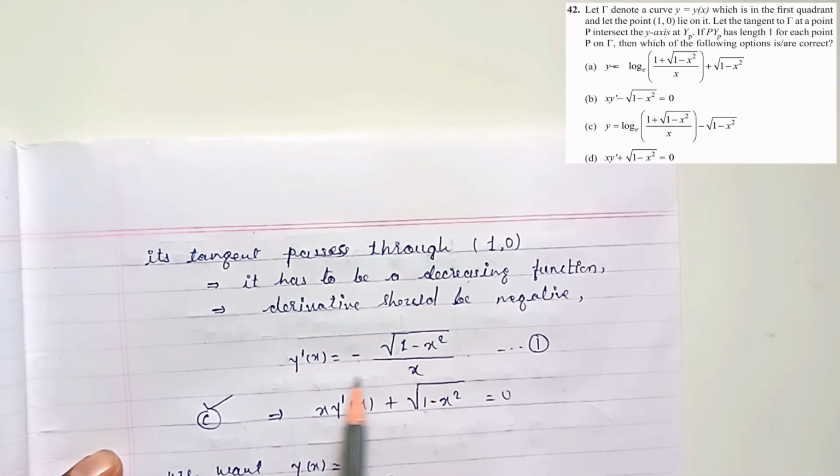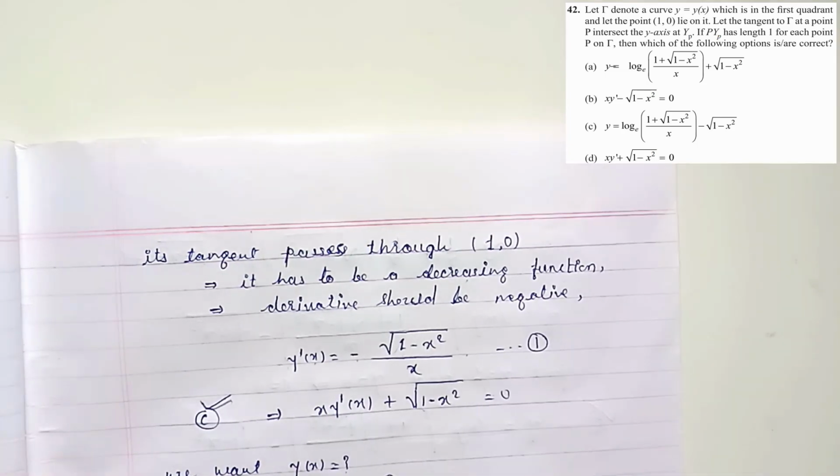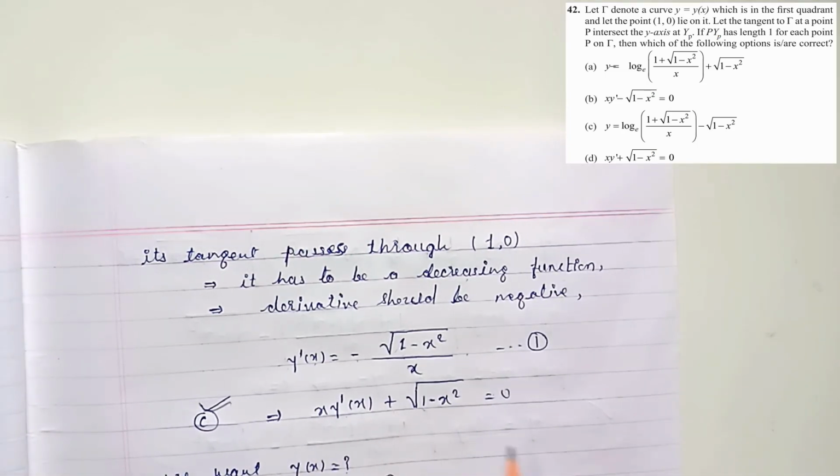Okay, so take this term here, and then we'll get the correct option, which is option c: x into y dash of x plus square root of 1 minus x square is equal to 0. So our option number c is correct. The other options have a negative sign here, so those go wrong.